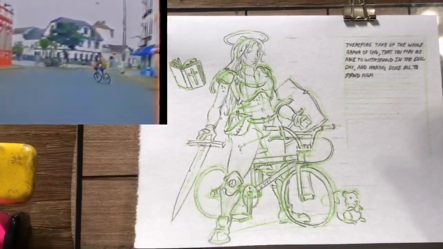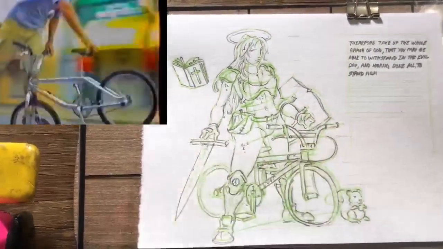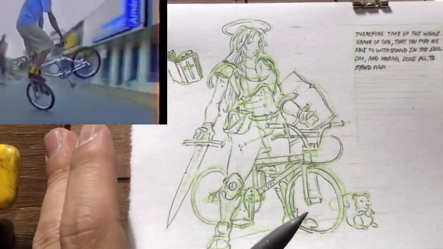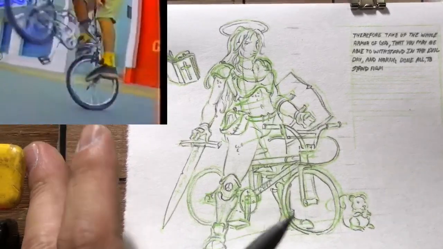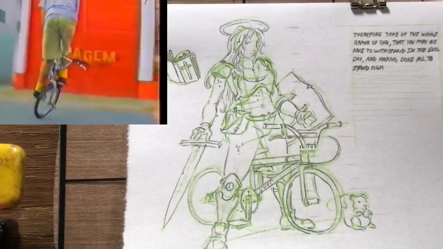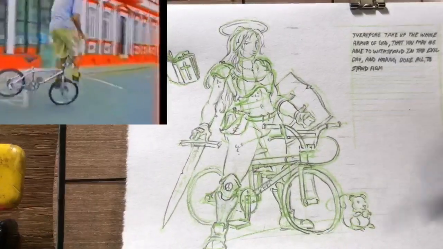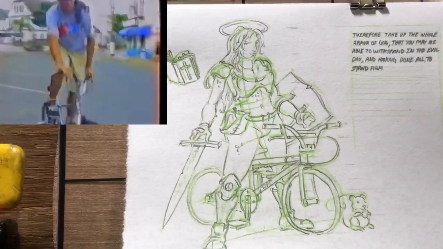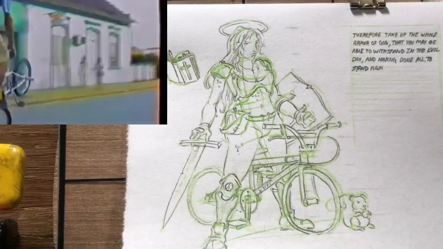Darn this. For some reason, this piece took a long time. It's because this bicycle is hard. It's hard to do. Oh well, maybe I'm just gonna have to keep writing it. I have to write a lot more.